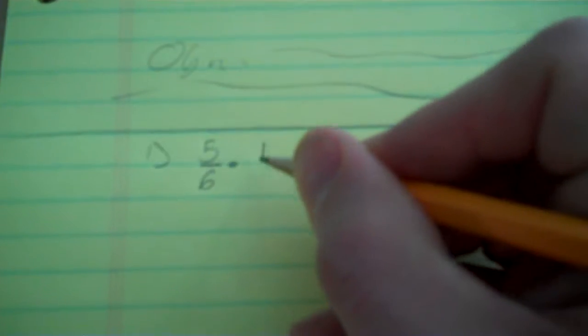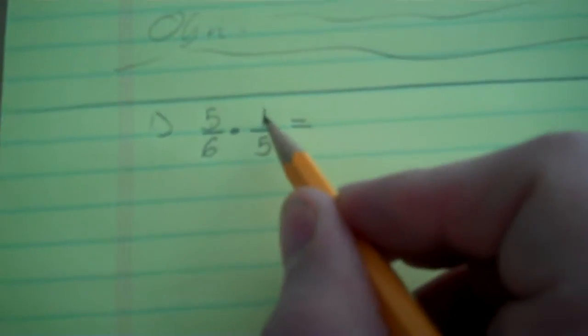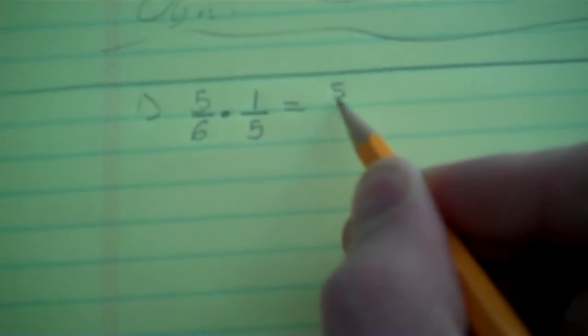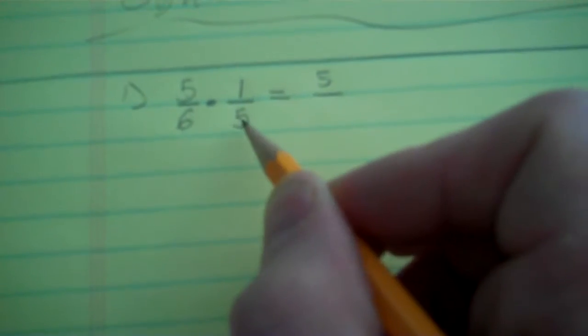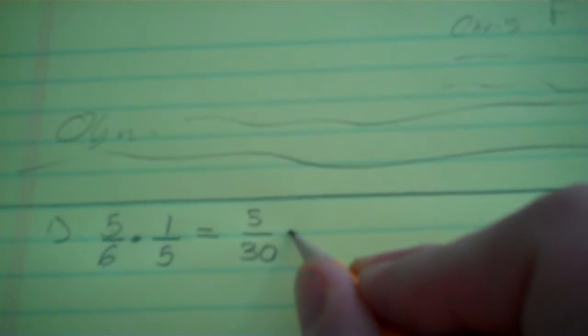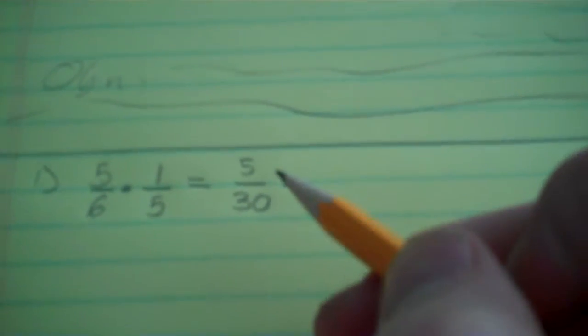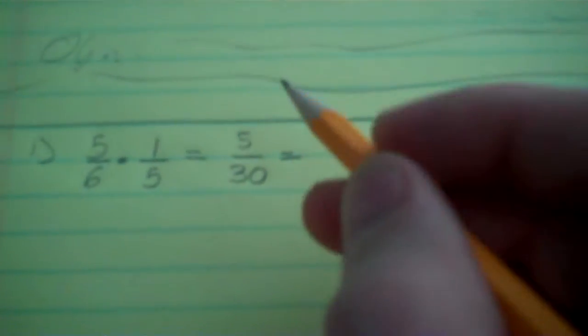So I go 5/6 times 1/5. I'll do it two different ways for you. The first way, I can just multiply straight across. 5 times 1 equals 5. That's my new numerator. 6 times 5 equals 30. That's my new denominator. So, now I have to do something to make this simplified, because 5 over 30 ain't going to work. Just not going to work.